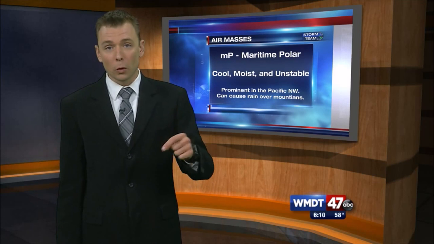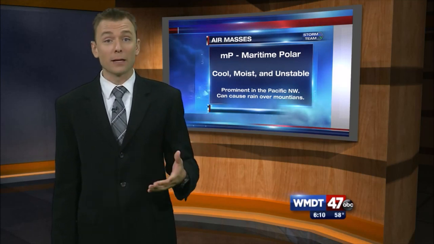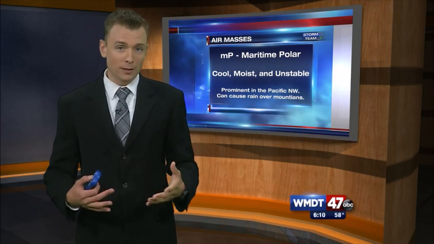Now continental tropical is hot and dry air that is stable aloft but unstable at the ground, and this is usually where we get those hot and dry summer days from. Maritime polar is another cool, moist, but unstable air mass that is prominent in the Pacific Northwest and usually brings in some rain showers. And maritime tropical is warm, moist, and unstable, bringing in moisture for mainly our southern states.